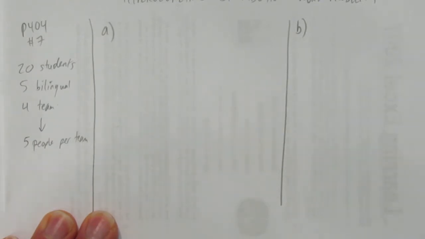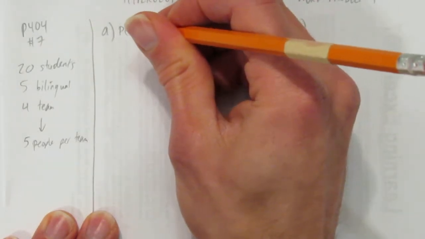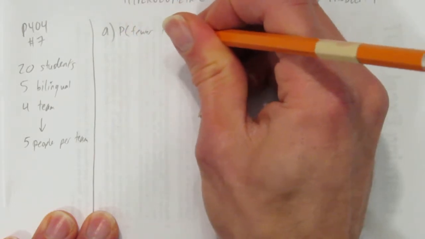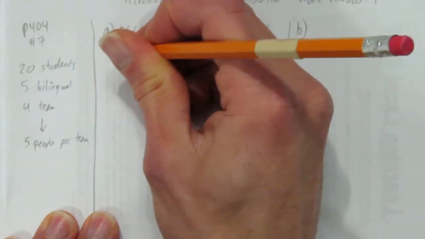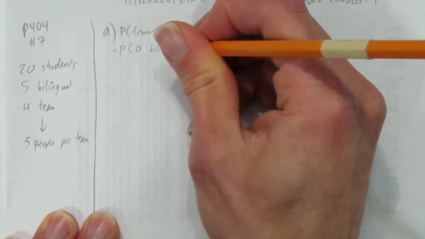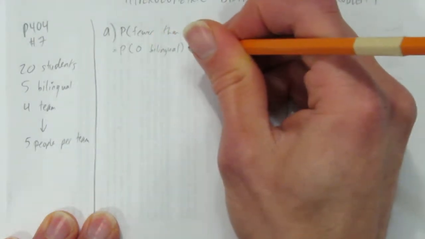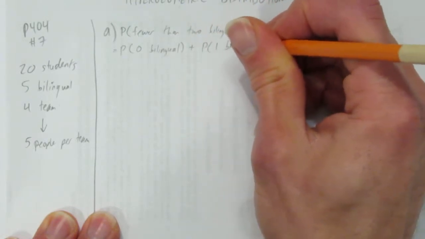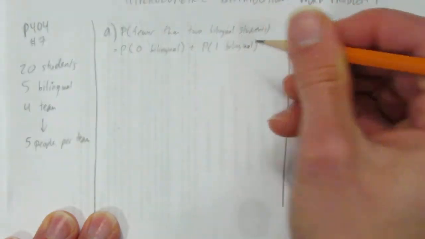Okay, so that's the situation that we've got. And then the probability they want us to calculate for part A is what's the probability that a team has fewer than 2 bilingual students? Well, that's just the probability of having 0 bilingual students, or the probability of having 1 bilingual student. So all we need to do is calculate the 2 probabilities. Fewer than 2 is just 0 or 1.